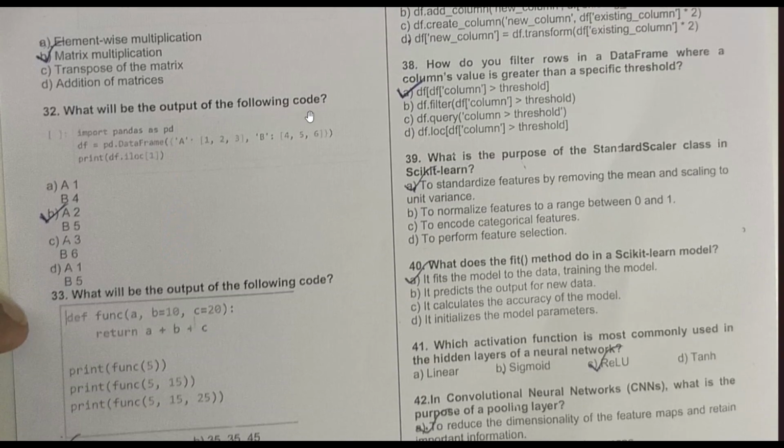What is the output of the following? This is the data frame and this is the dictionary. You can see A is the column 1 2 3, B is the column 4 5 6. So A and B are the columns, and values in the A column will be 1 2 3, B column will be 4 5 6. iloc 1, it is asking. iloc 0 is A1 and B4. iloc 1 will be A2 and B5. A2 and B5 will be the answer because index is 1.